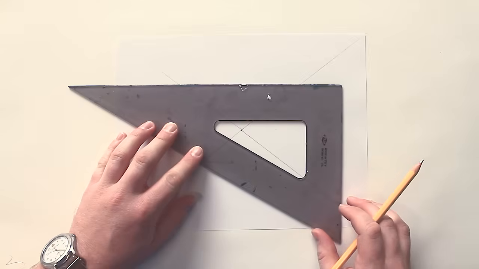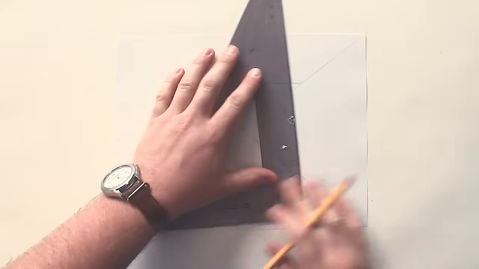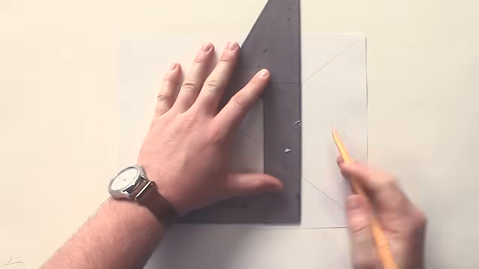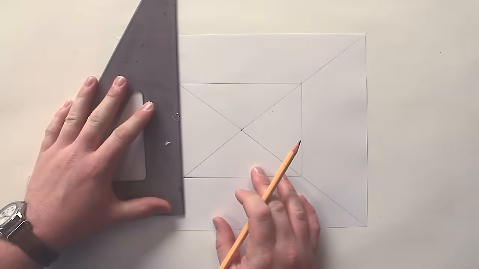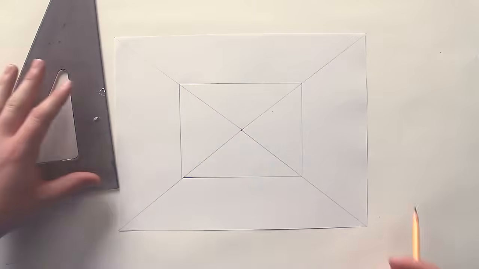We'll just add a back wall by creating a rectangle with a horizontal line, vertical line, another horizontal here, bring it around, and you'll see that it magically lines up. We'll get a vertical line, and that's our back wall.